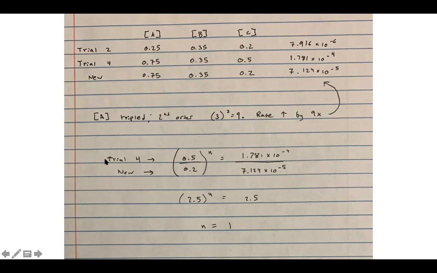Next, what I would do is take trial 4 and our new trial and do the same setup we were doing before to evaluate the order of reactant C. We pick these two trials because the concentrations of A and B stay the same and only C changes. So this is a completely valid way of doing it. I just wanted to show you that there are actually 2 other ways to do it.